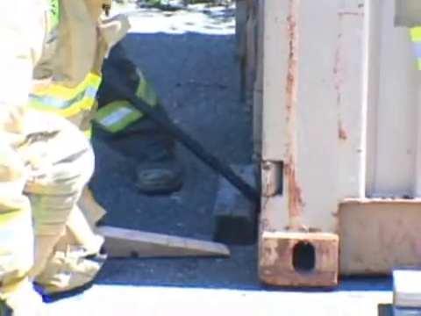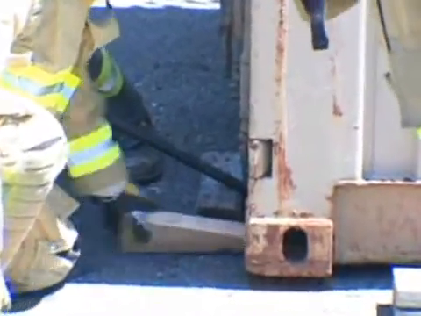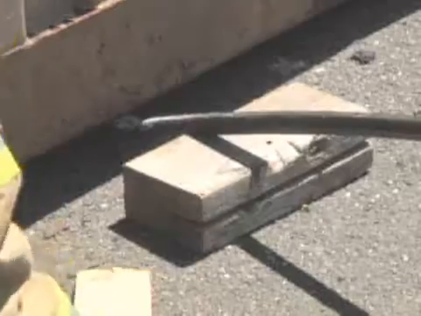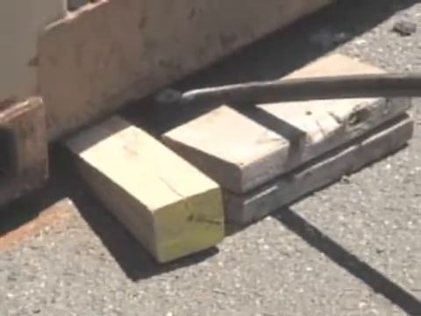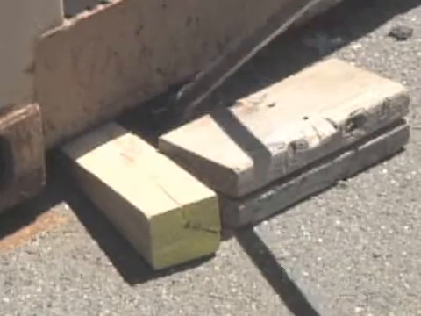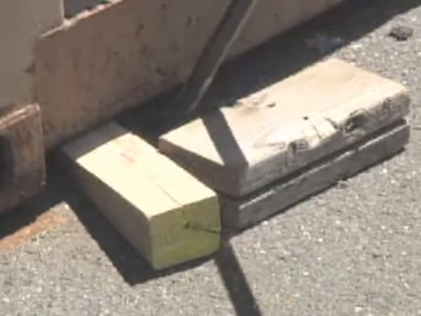As we apply downward pressure, we see the container beginning to lift. We simply take our wedges and we capture our progress. Now we can lower the bars onto the wedges. We've created a spot to place our airbags.